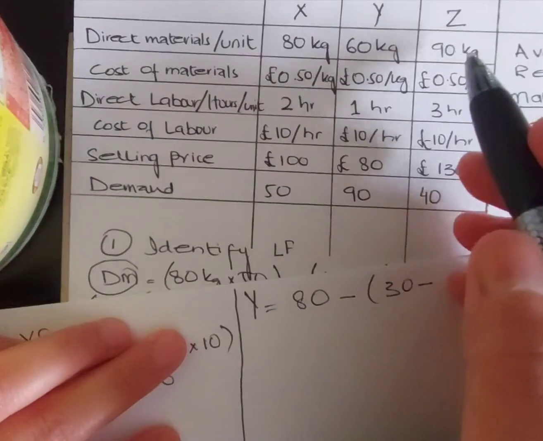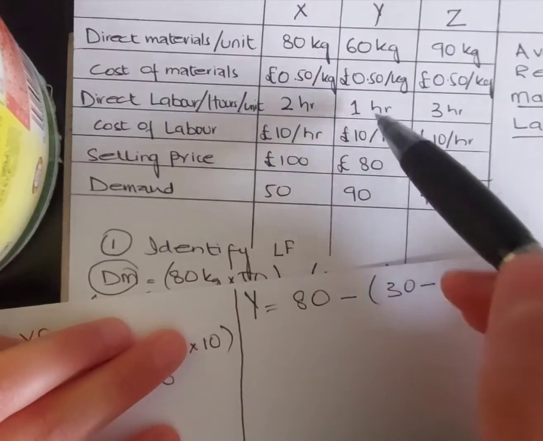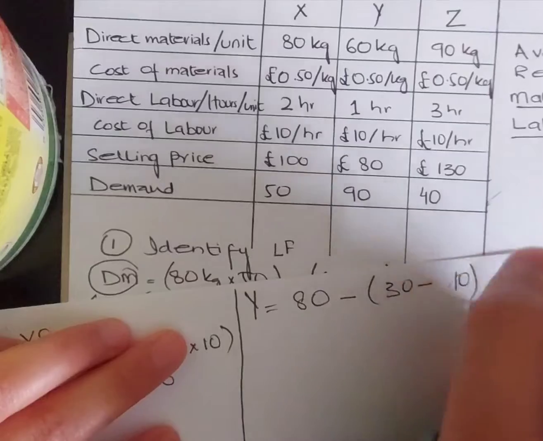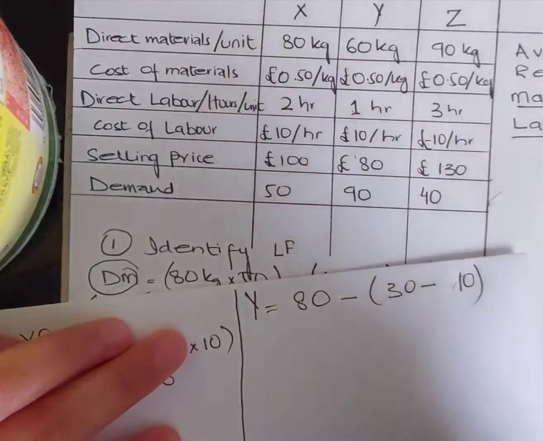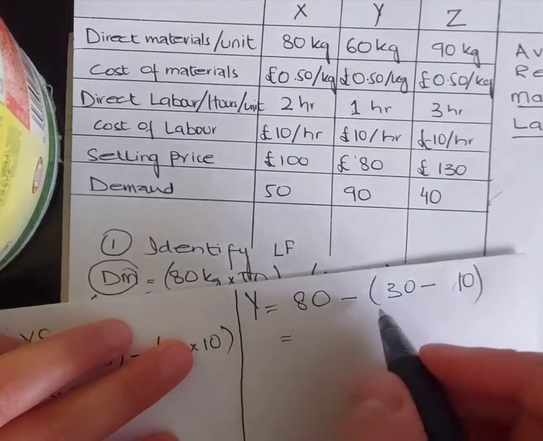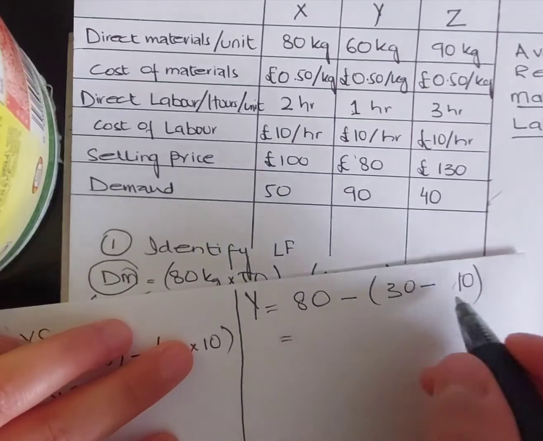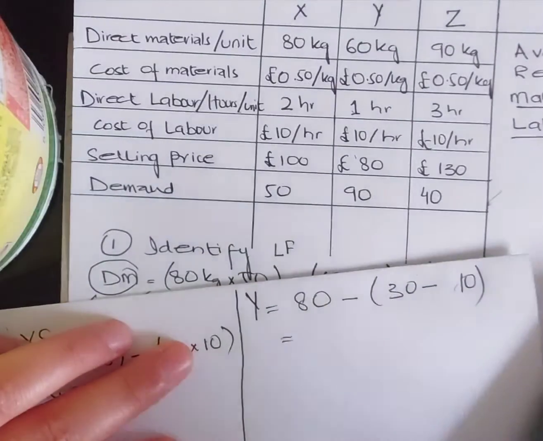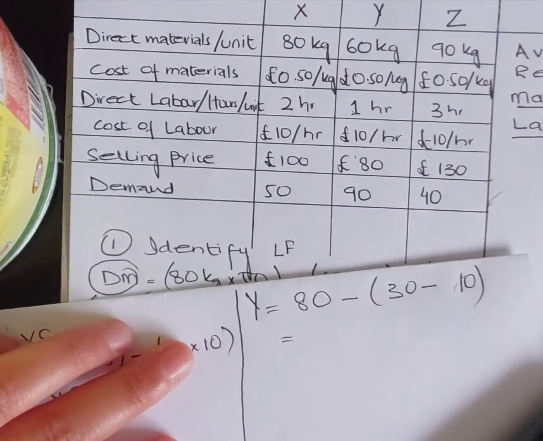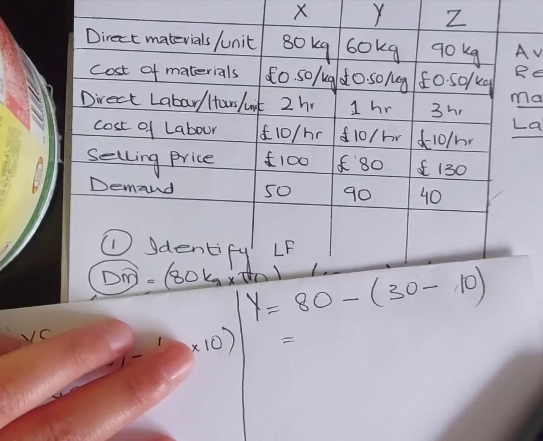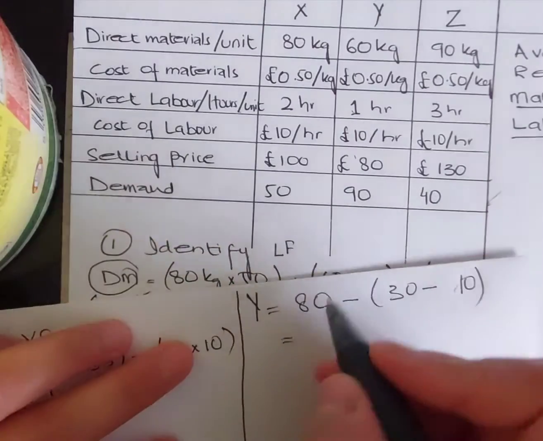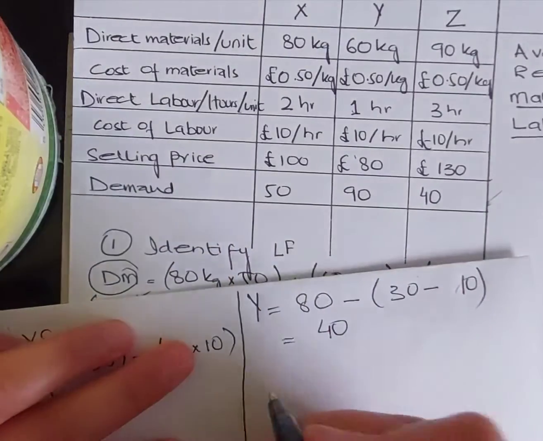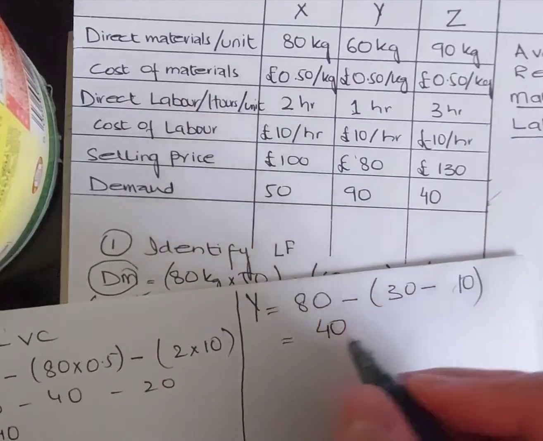Minus 1 into 10, that's 10. So 80 minus 30 minus 10 gives us the value of 40. So we have found the contribution.